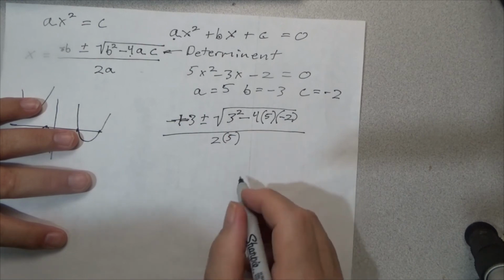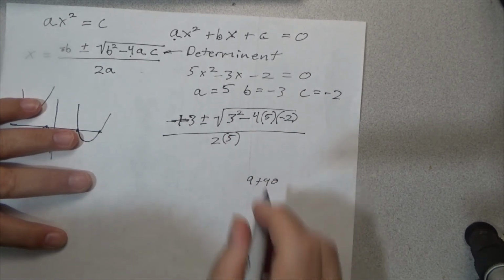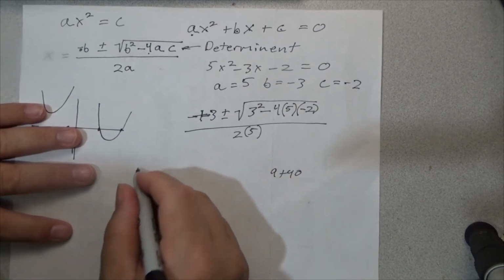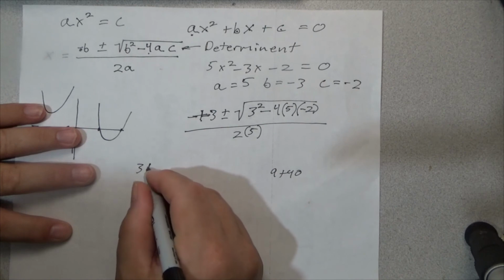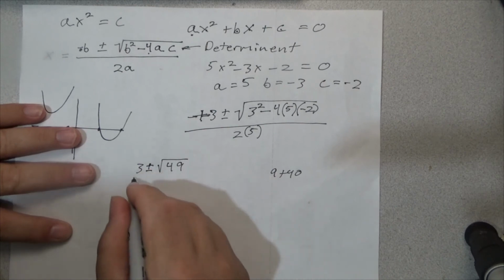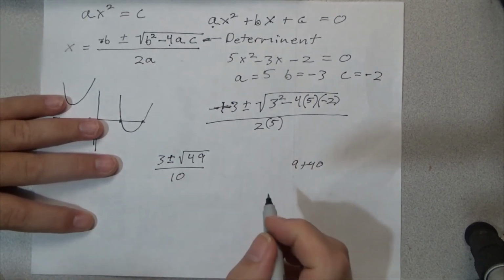And this is going to be a 9. So 9 plus 40 is 49. So underneath that radical is 49. So it's going to be 3 plus and minus the square root of 49 divided by 10.